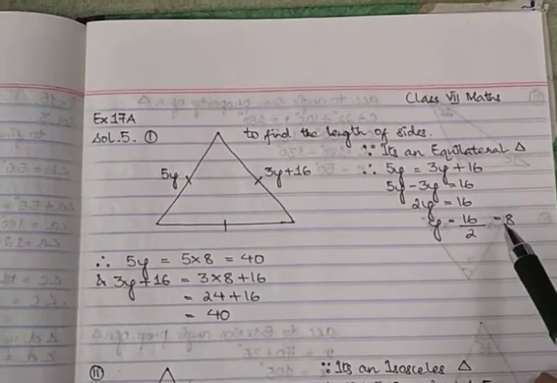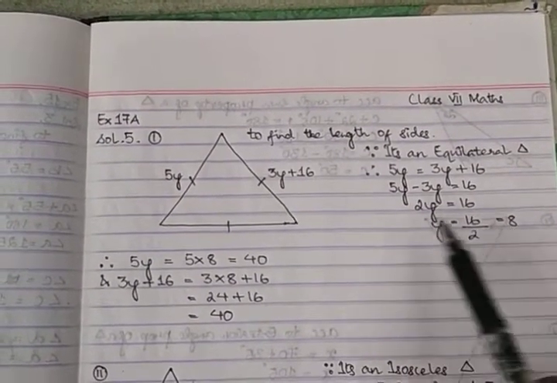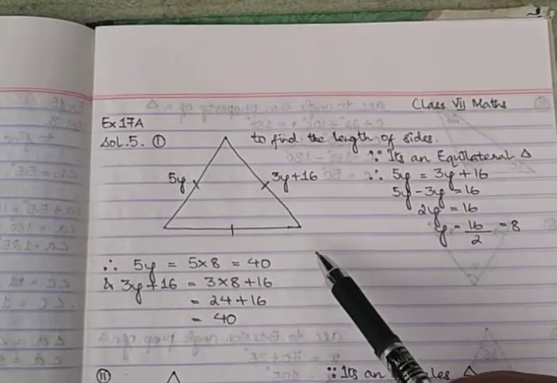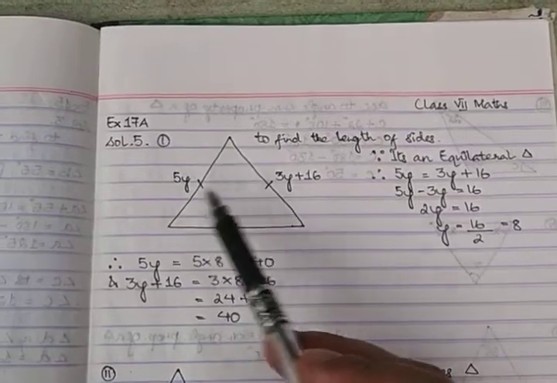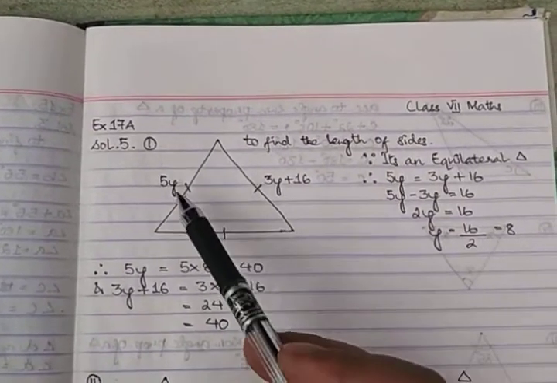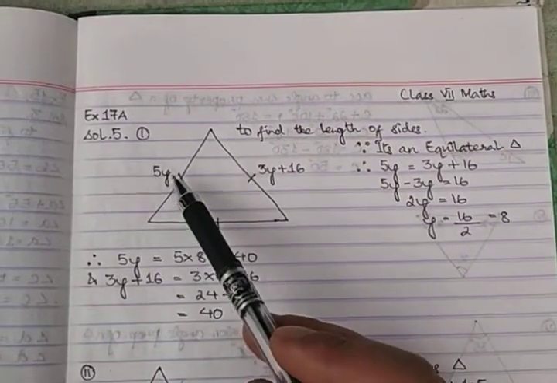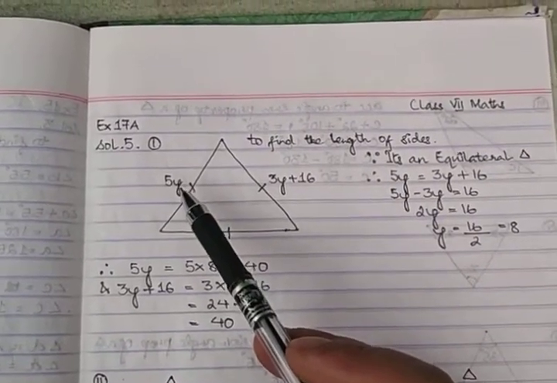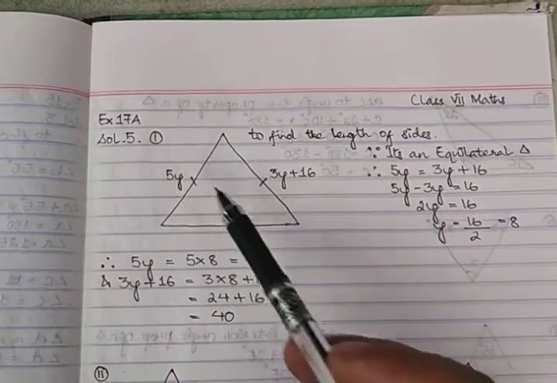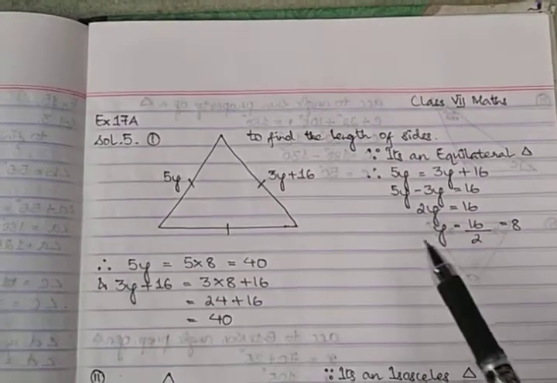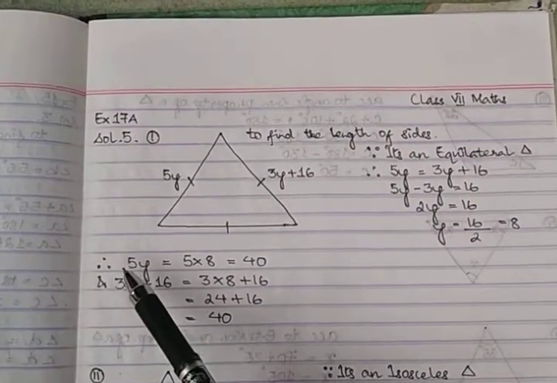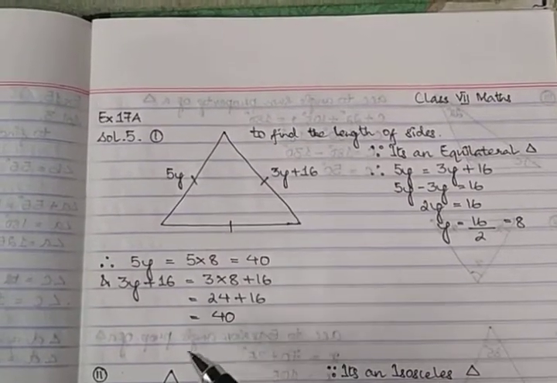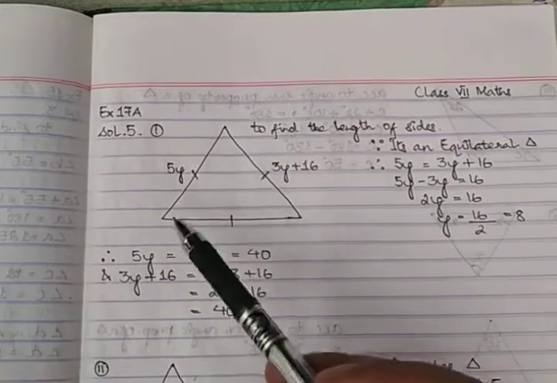Now remember, we got the value of y. 8 is not the length of one of the sides of this triangle, because the sides were given as 5y and 3y plus 16. The easy one is 5y. What is the relation between a constant and a variable? It's multiplication. So I have substituted the value of y here. 5y equals 5 into 8, that is 40. We got one of the sides as 40.